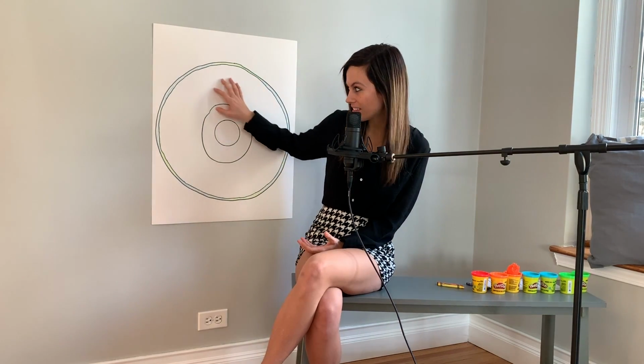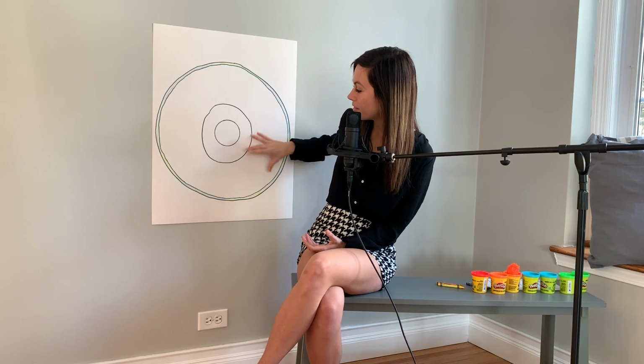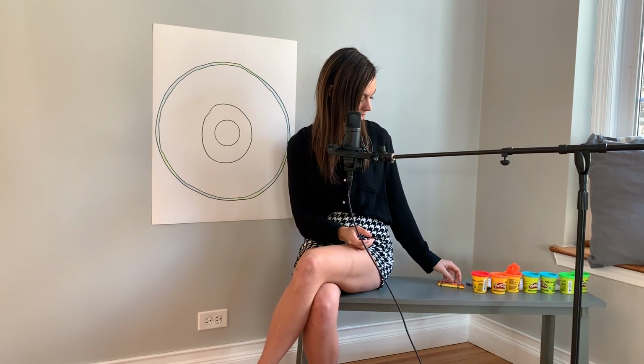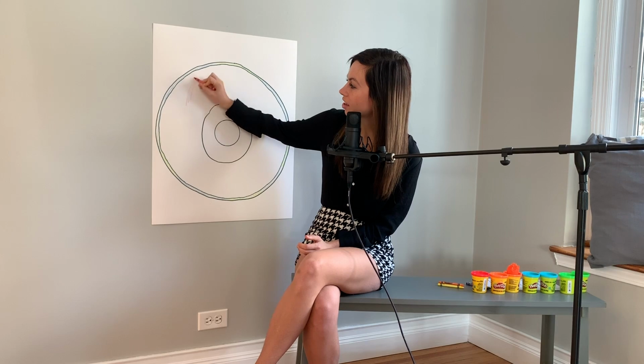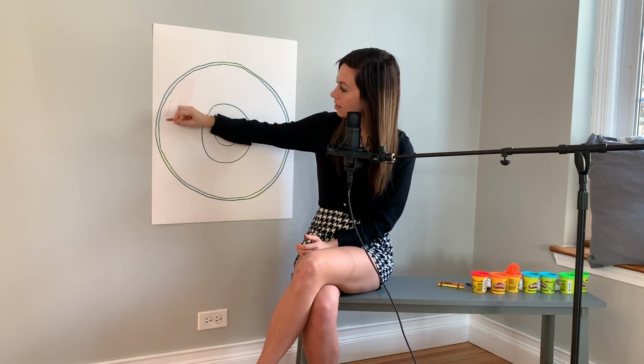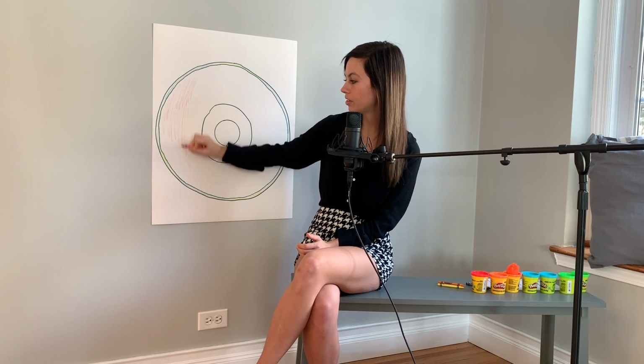The next layer is the mantle. This is the mantle, and as you can see, it's taking up the majority of the Earth. It is 85% of the Earth's weight. It's made up of semi-solid rocks, but a lot of it is also fluid rocks moving.